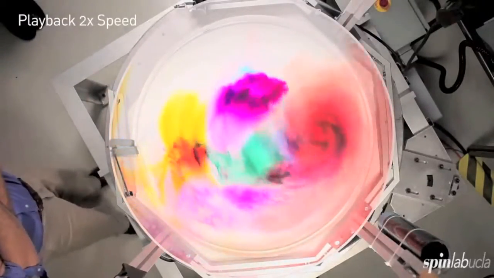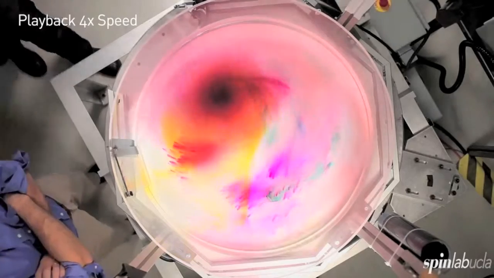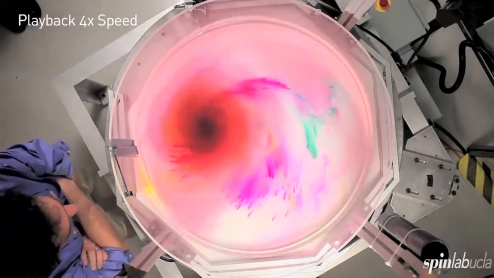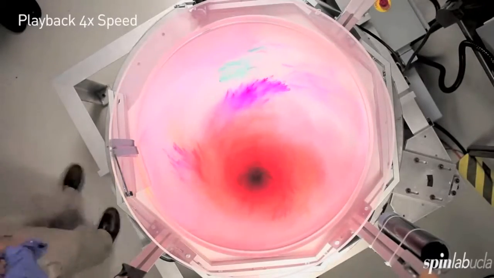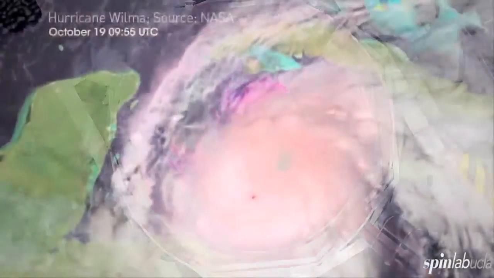That builds a vortex. We'll now speed up the speed of the movie so we can see it. And you can see it's strongly three-dimensional. There's tons of turbulence inside there, and it's quickly mixing together all the different colors. And that kind of a strongly three-dimensional, highly turbulent vortex is somewhat comparable to what you see in a hurricane.